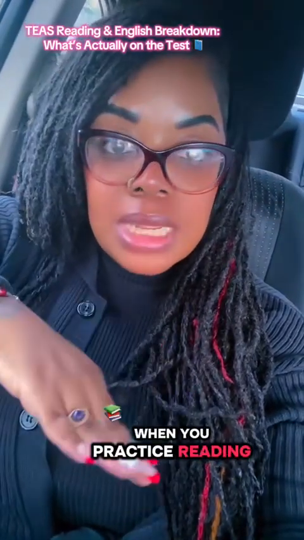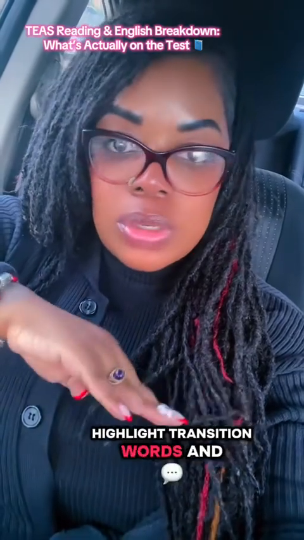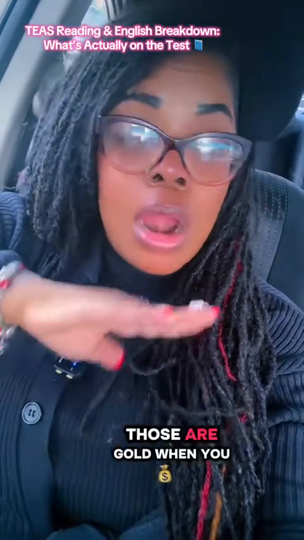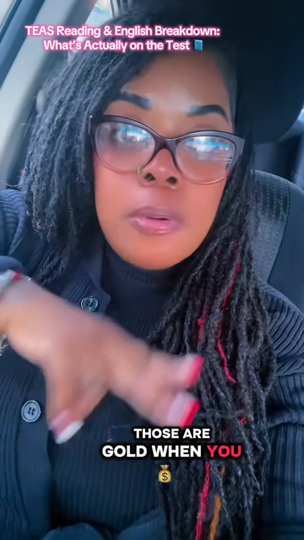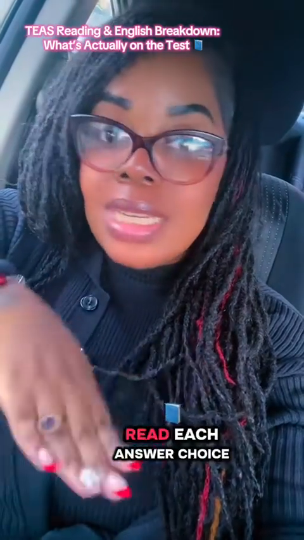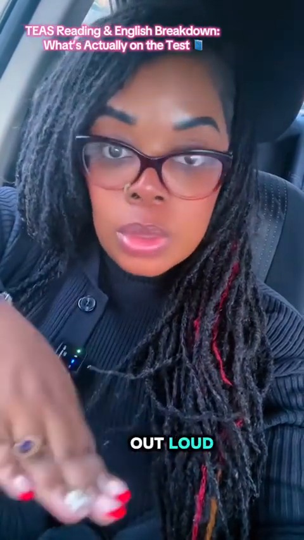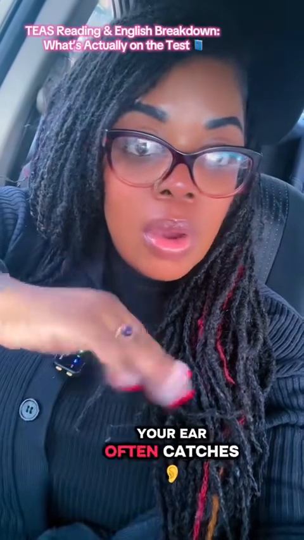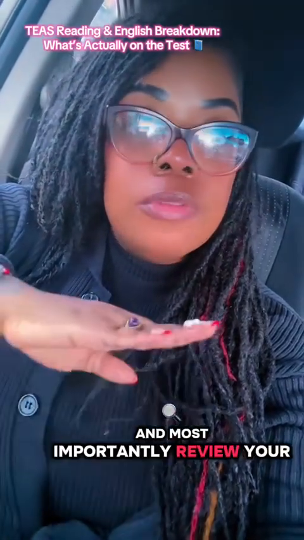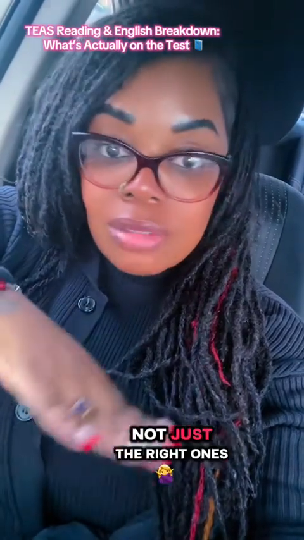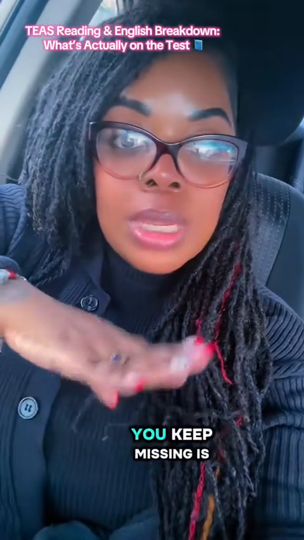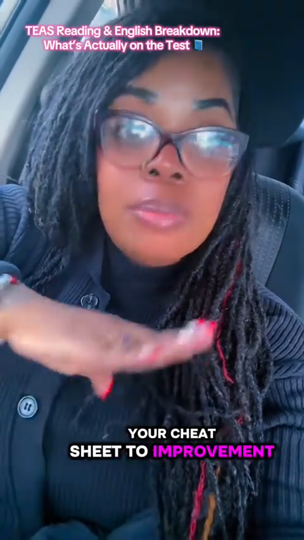When you practice reading, highlight transition words and evidence sentences. Those are gold. When you practice English, read each answer choice out loud. Your ear often catches what your eyes miss. And most importantly, review your wrong answers, not just the right ones. The pattern of what you keep missing is your cheat sheet to improvement.